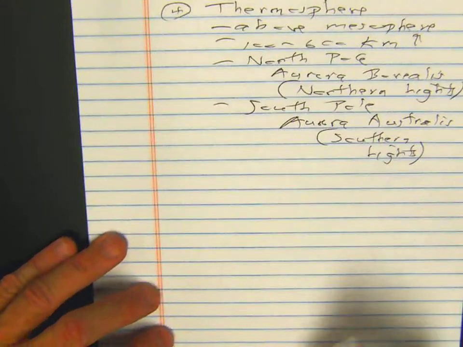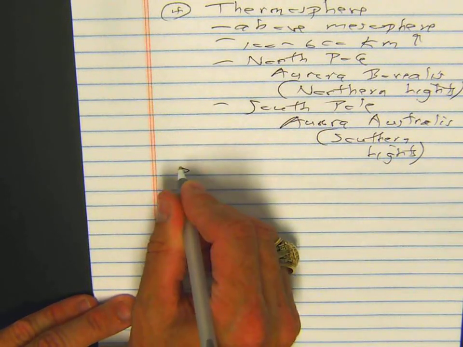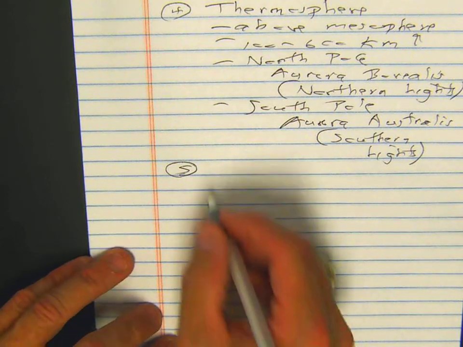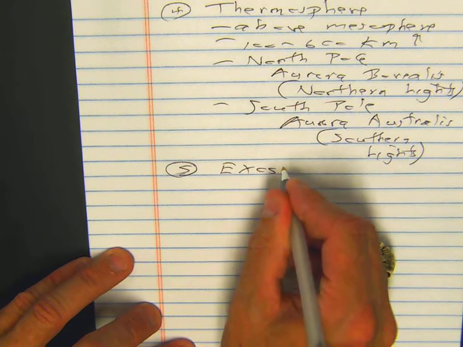And the last significant layer of our atmosphere, I don't know if we need to know a whole lot about it, I'll just identify it for you, is the exosphere.